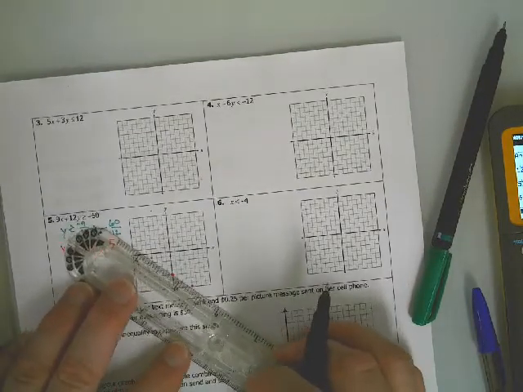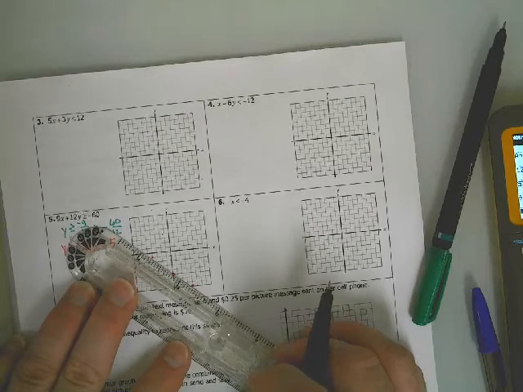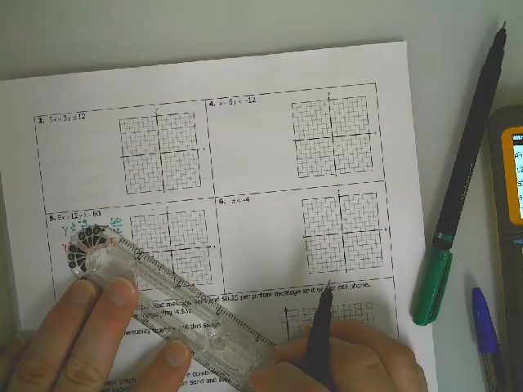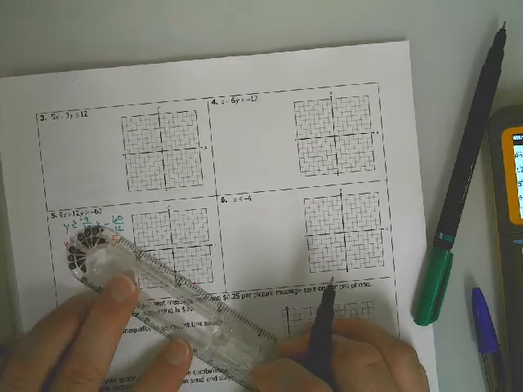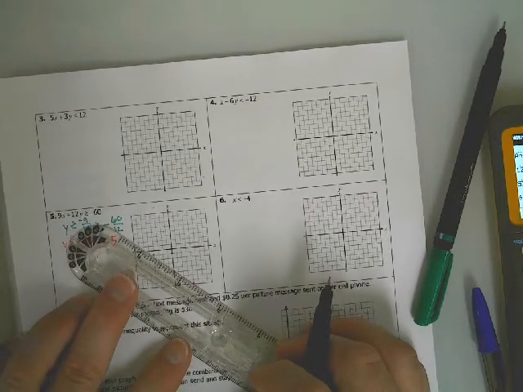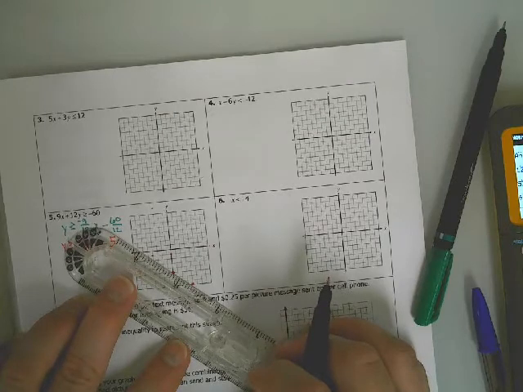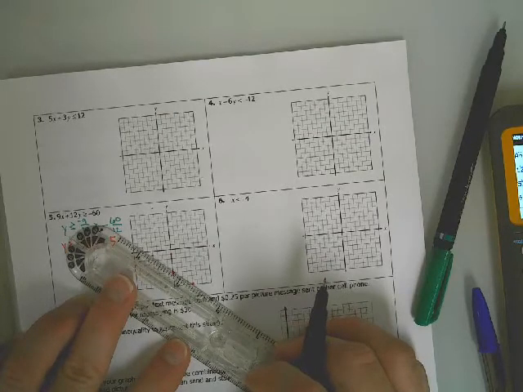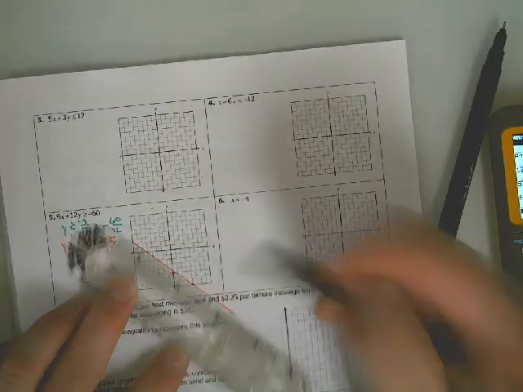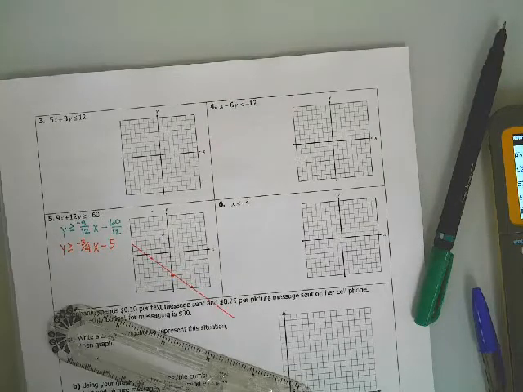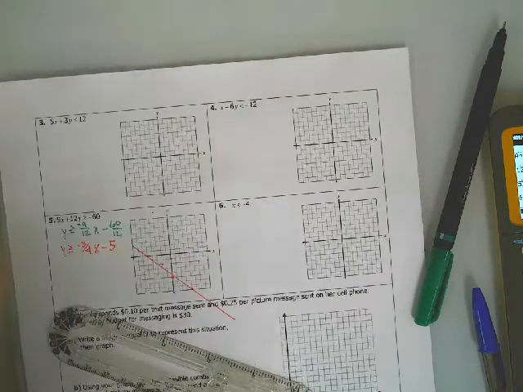It's a solid line because it is greater than or equal to. Solid line. I'm going to shade above because it says greater than.